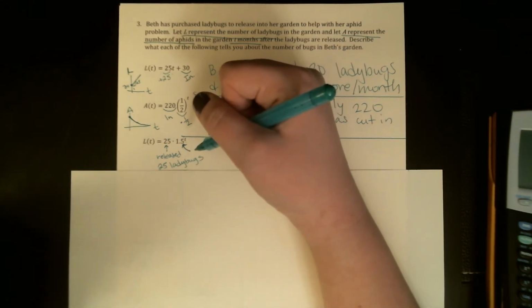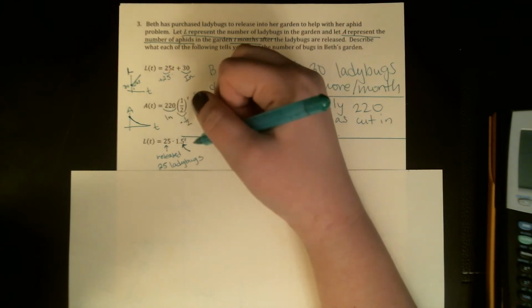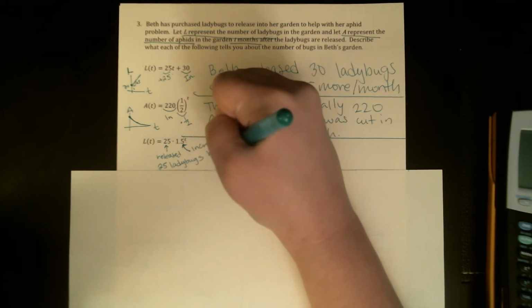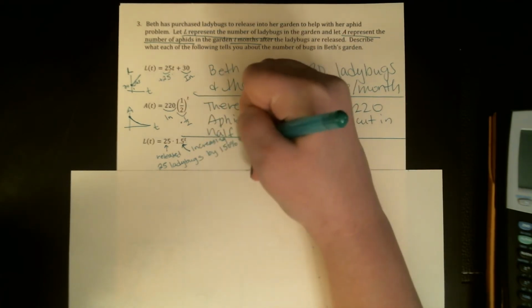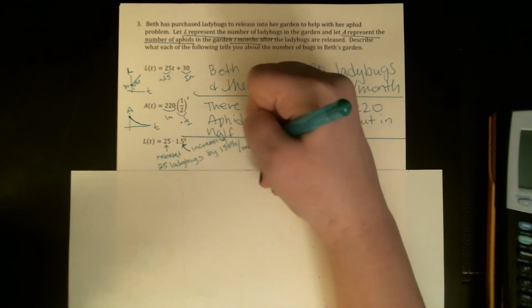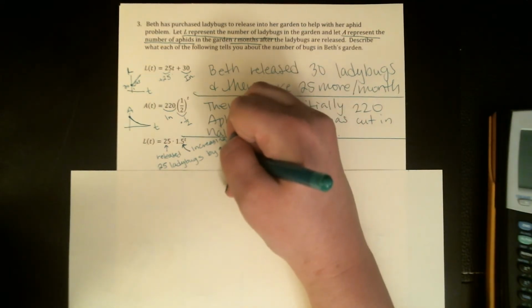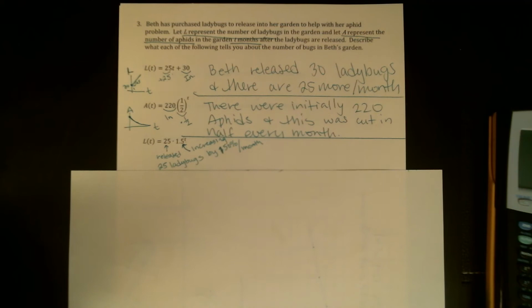I think the easiest way to say that is that the number of ladybugs is increasing by 150% per, what was this one, month. Okay, so if you're multiplying by a decimal, generally the easy way to deal with that is to think about it as a percent. If you multiply something by 1.5, you have all of what you started with plus 50% more. So it's, oh, I'm sorry, not increasing by 150%. It's increasing by 50% each month. Okay.